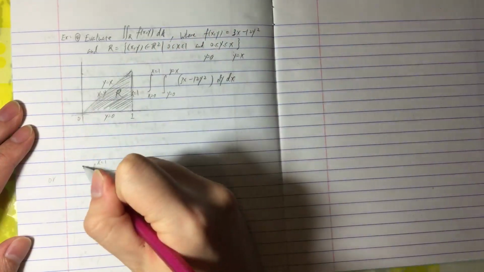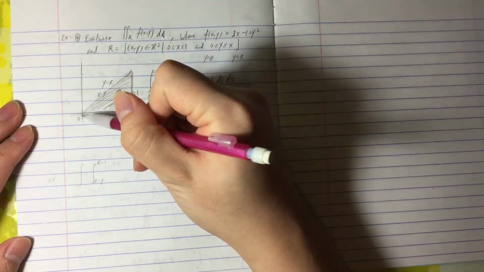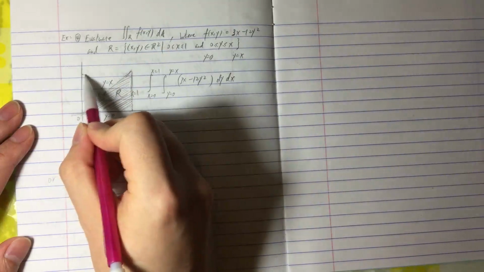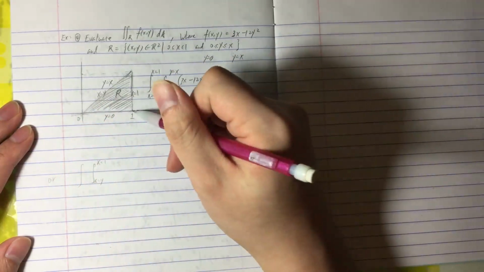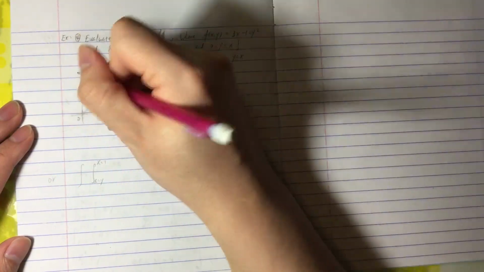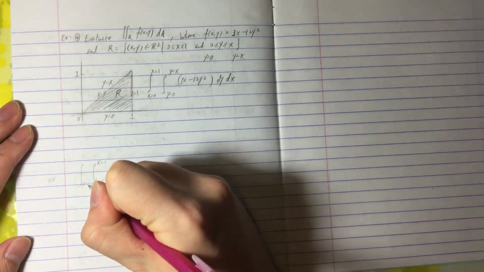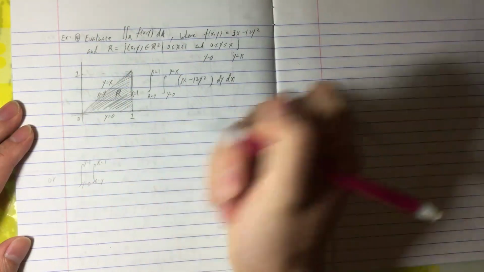And for the outer bound, y varies from 0 to this point. At this point, since x is 1 and y equal to x, y must also be 1. So for the outer bound, y is from 0 to 1.